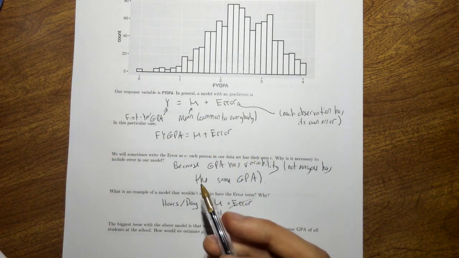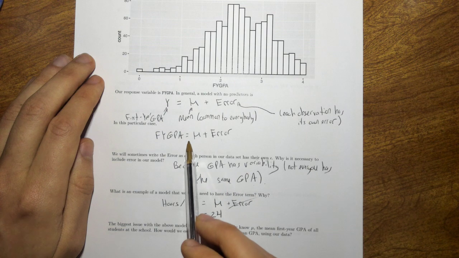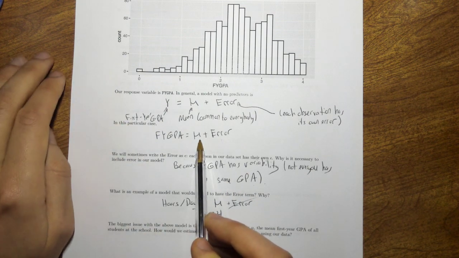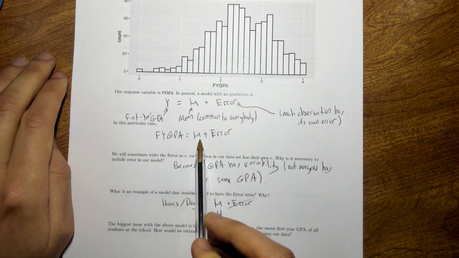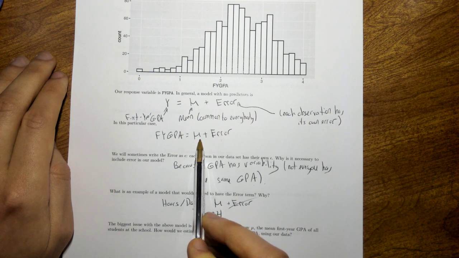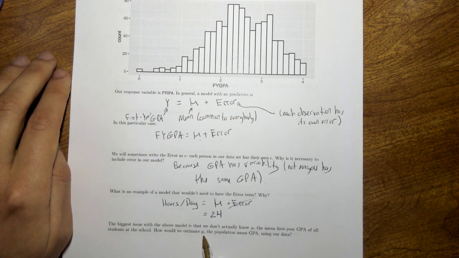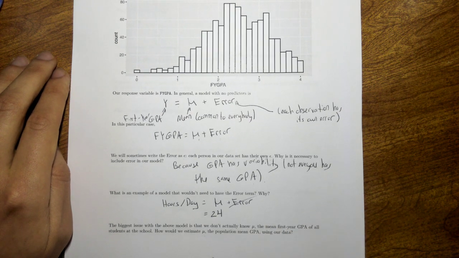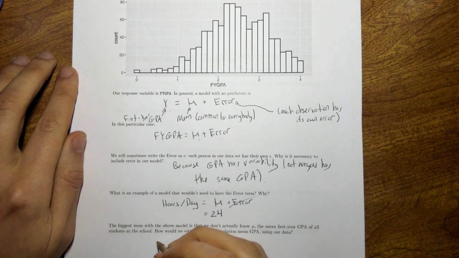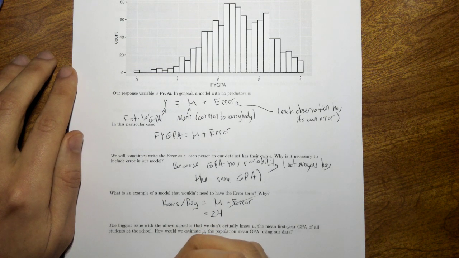The biggest issue with this model is that we don't actually know the mean. We only have data on 1,000 students. We don't have data on every single student at this unnamed university. So we need some way to estimate that mean using our data. Let's not overthink it. If we want to estimate this unknown mean and we have GPAs from 1,000 students, what do you think we would use?